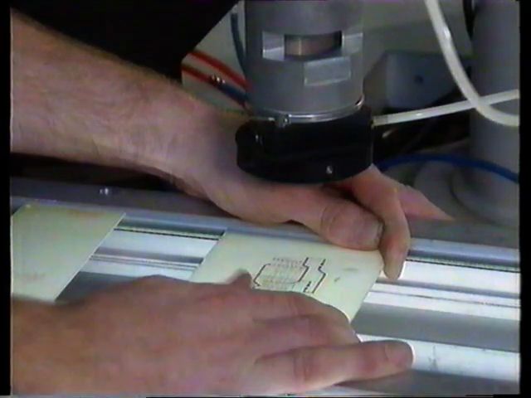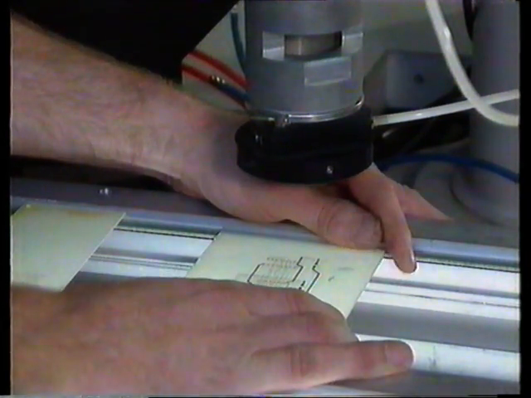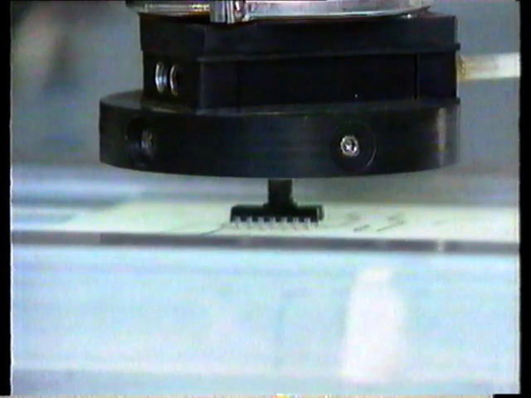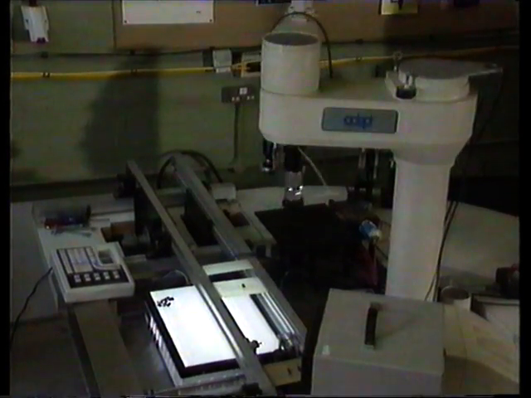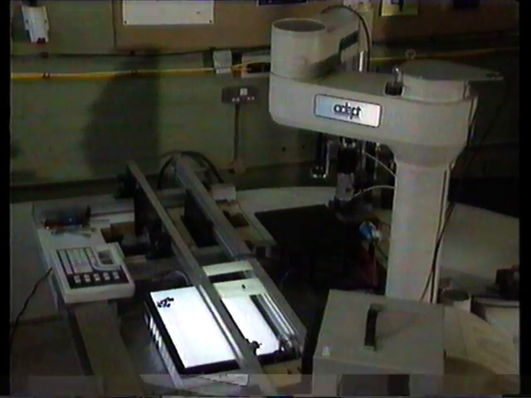We can see this by deliberately moving a board. The camera rereads its position and the system makes its calculations. Then the arm continues to mount components, taking the change of position into account. Without this sort of flexibility, modern surface mount technology would be impossible.